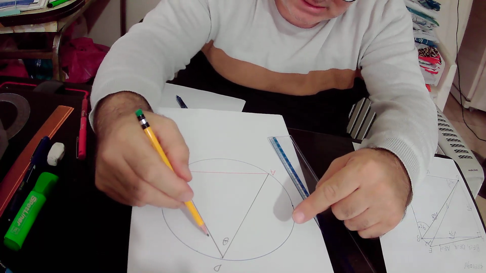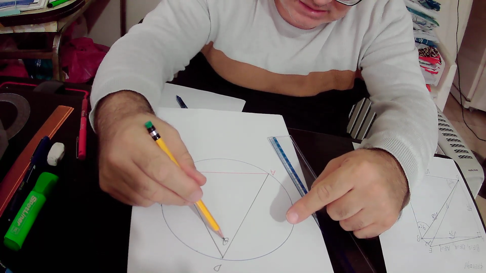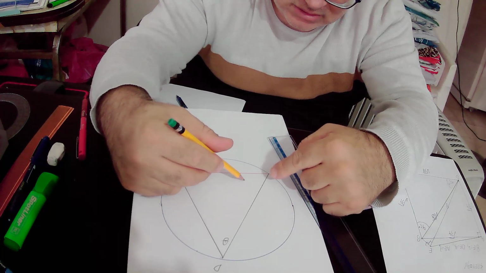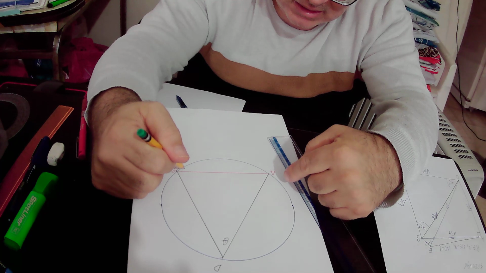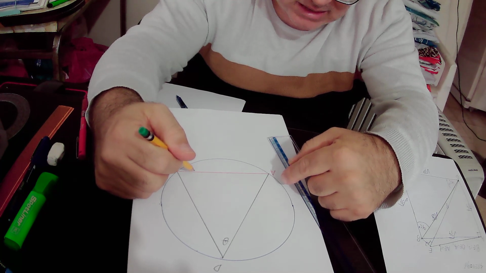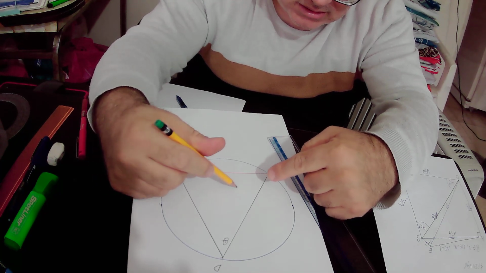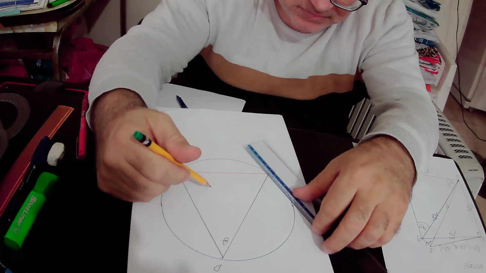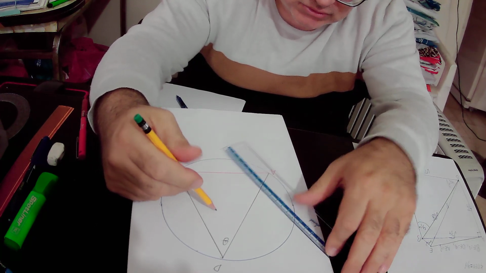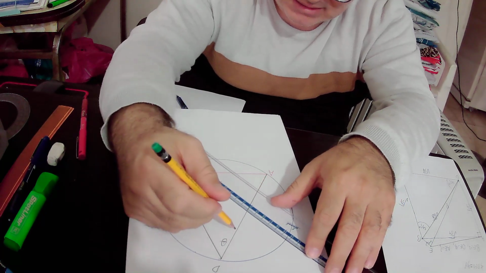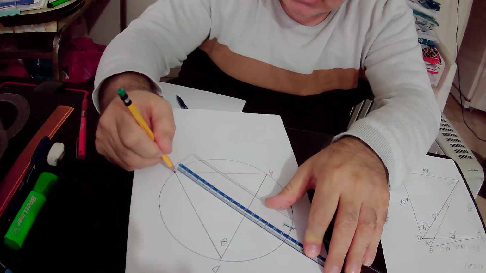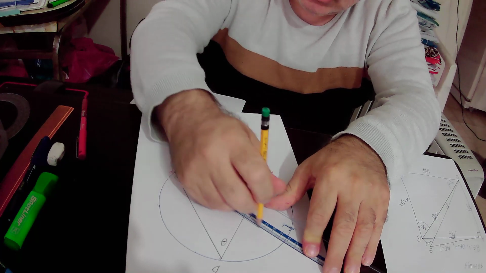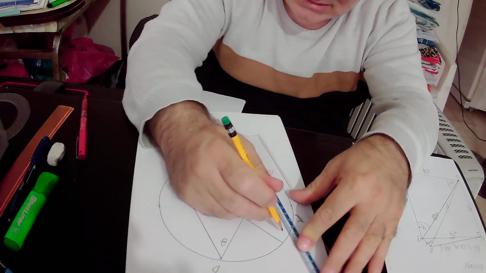As you can see, angle theta rests on line segment AB. And we also have a second angle that also rests on line segment AB, and this angle also equals theta in its size.